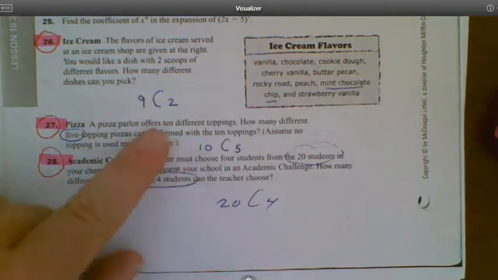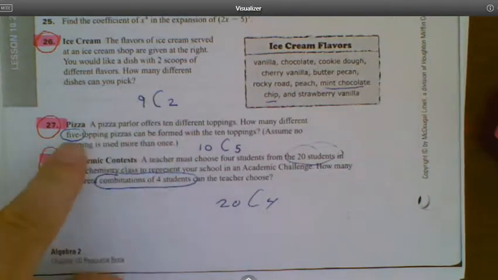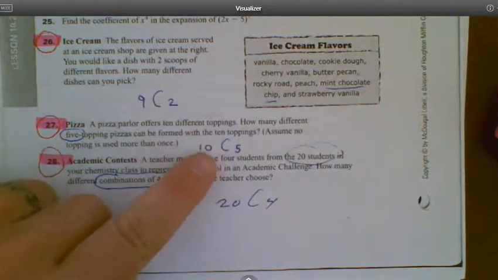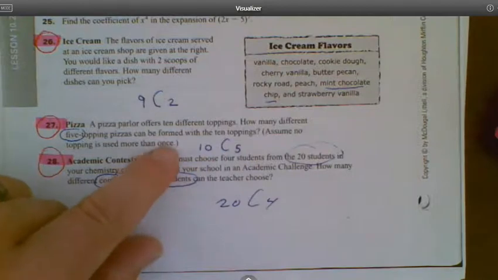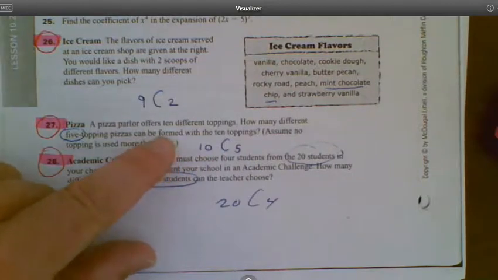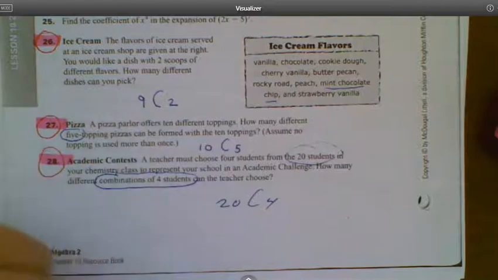Pizza. So if there was 10 different toppings of pizza we had to choose from, how many different 5-topping pizzas could be formed out of those 10 toppings? Again, this is my total possible to choose from, and this is how many of those we're going to choose. And again, with pizza toppings, the order doesn't matter. It doesn't matter if you put on pepperoni then sausage, or sausage then pepperoni. You got the same pizza. So that's why you can see this is a combination because there's no real order to it.